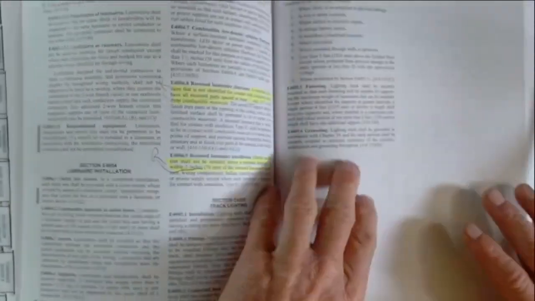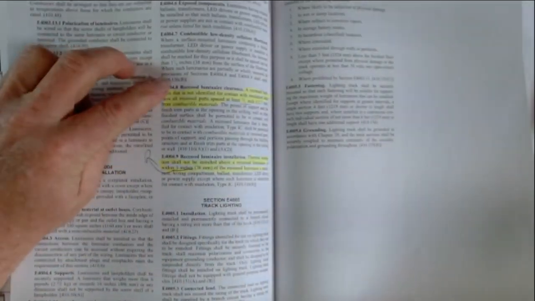Conductors. Yeah, just know this about offsets from recessed lights.